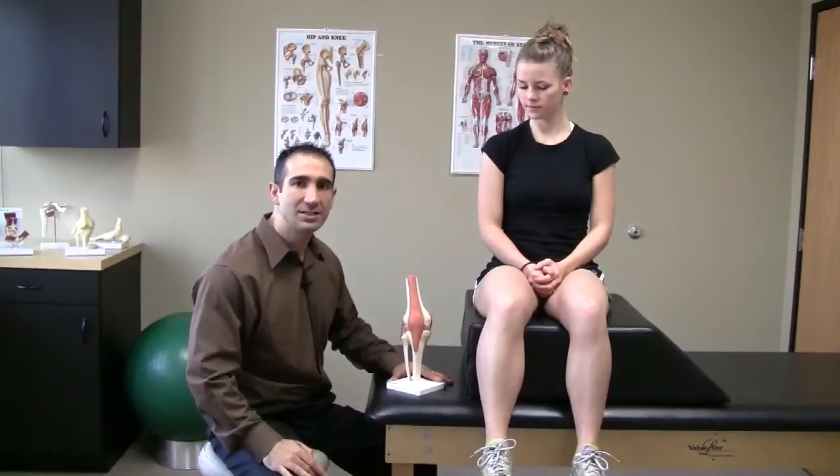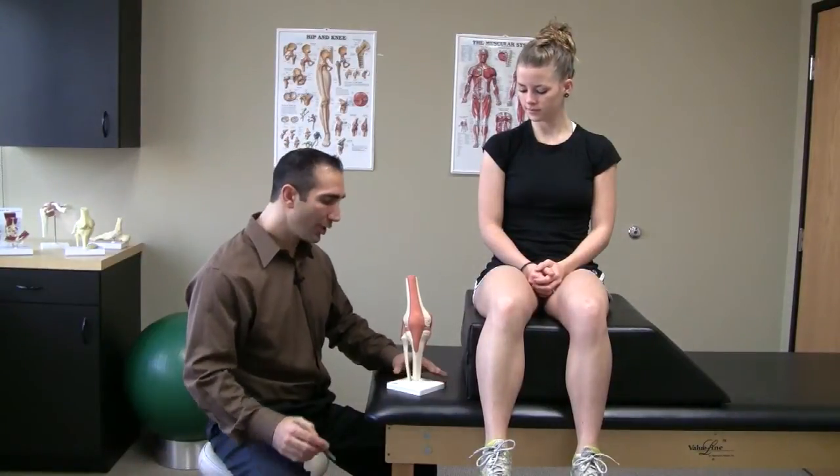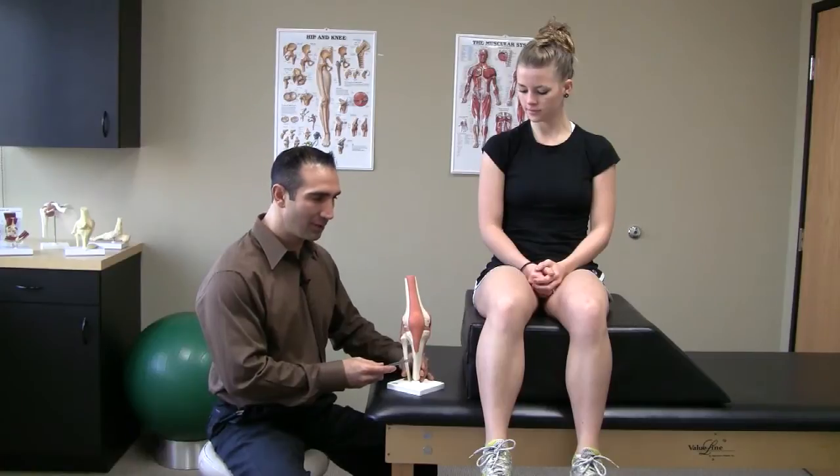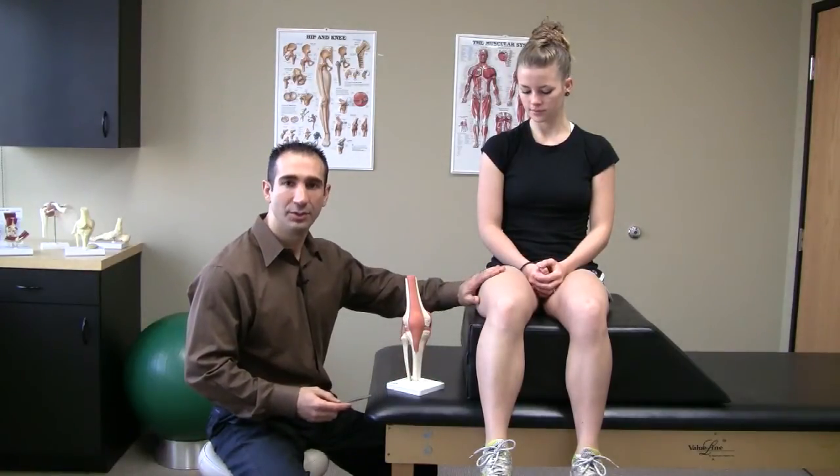I will be discussing knee pain. We will begin with a brief overview of the anatomy and discuss some common causes of knee pain. Now let's look at the anatomy of the knee. I'll be referencing this right knee anatomy model and our human model.